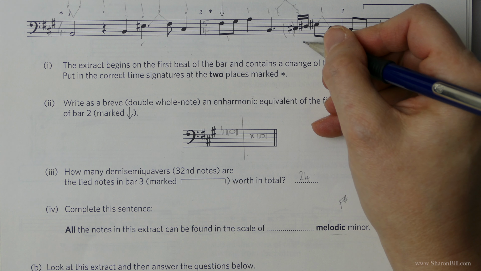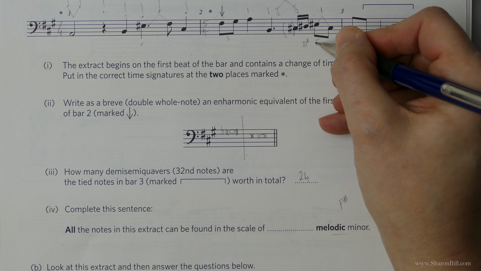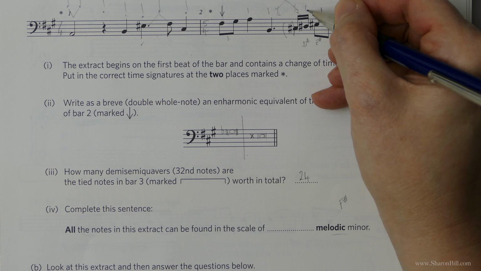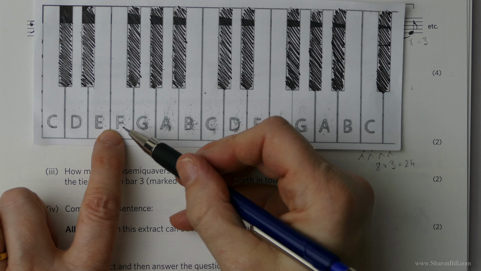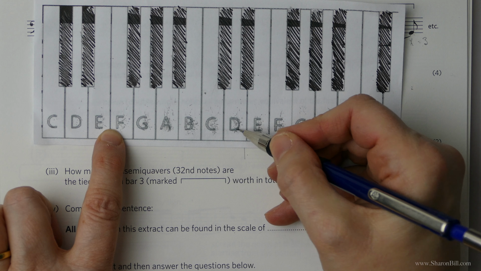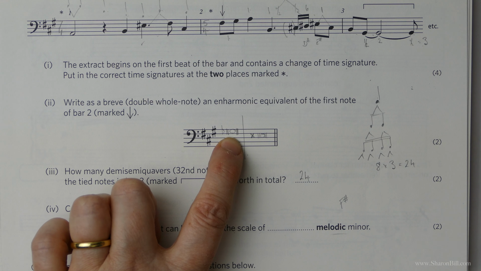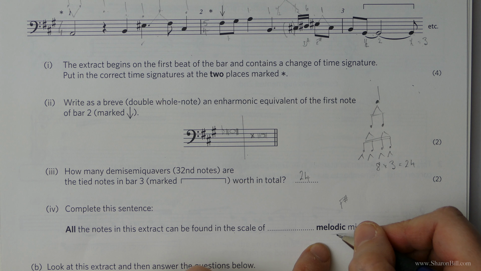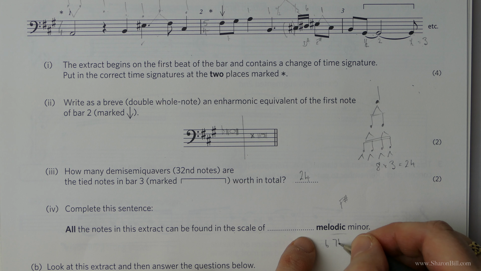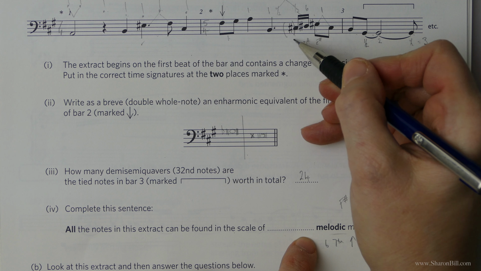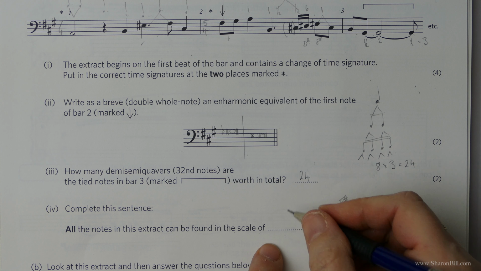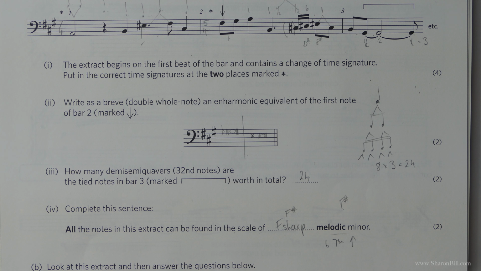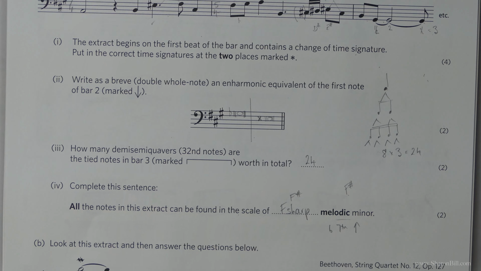So we have a D sharp and an E sharp. If you're thinking in the scale of F sharp minor, this is the 6th degree of the scale. If you think about it, 1, 2, 3, 4, 5, 6th degree of the scale, that's D sharp. And then the 7th is E sharp, that's the raised 7th. So actually the melodic minor would have the raised 6th and 7th in the ascending version, which is exactly what's happening here. So we're spot on to say F sharp melodic minor. So that's dealt with. Let's move on to the next question.